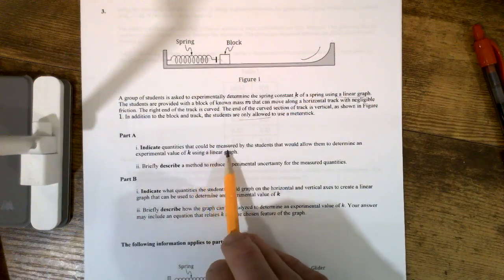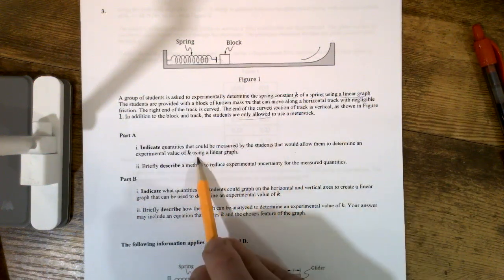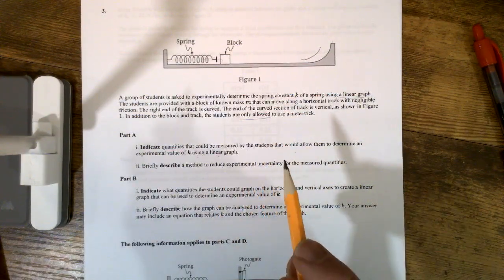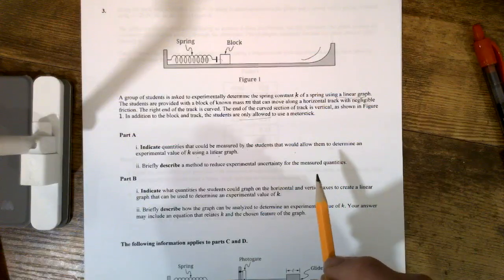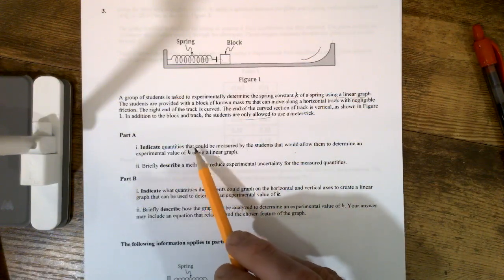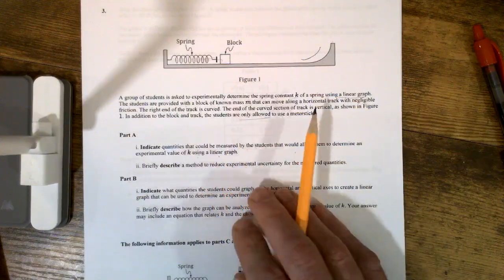Indicate quantities that could be measured by the students that would allow them to determine an experimental value of k using a linear graph. So this is going to be a conservation of energy thing. I'm always a little confused by these because I know what the answer is going to be, so I could tell you what these quantities are, but let's figure out how we're going to get there.